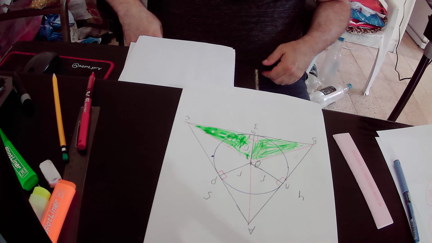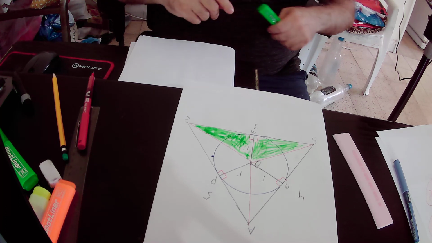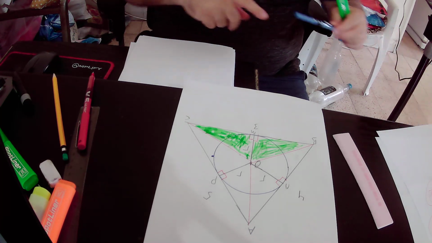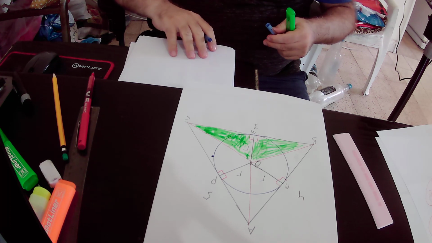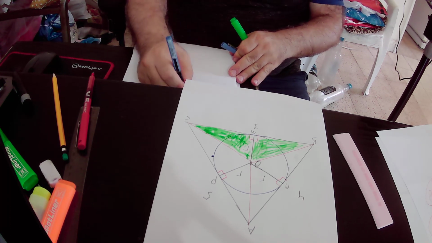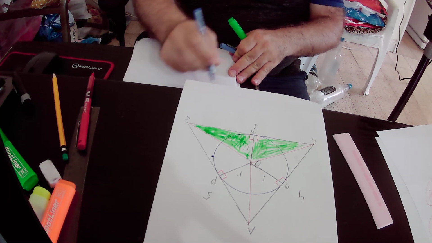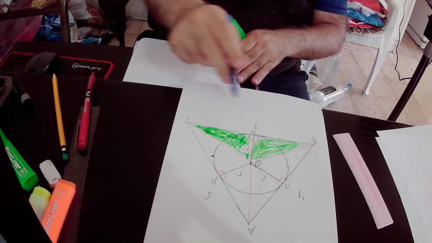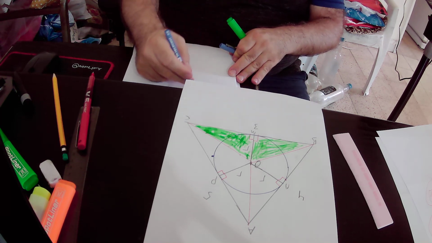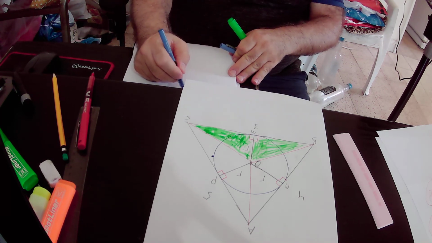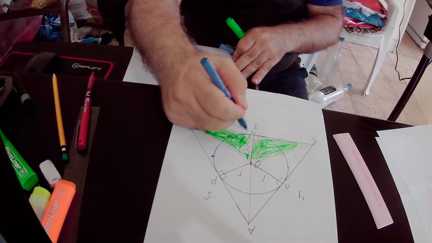So the area of the green triangle BOC will be equal to the base of the triangle, that equals 3 units according to what is given in the question, times the height to the base.